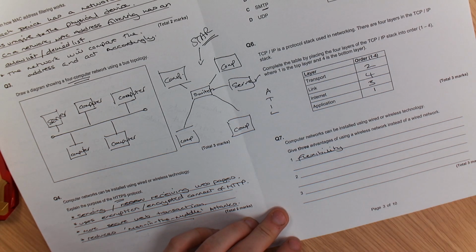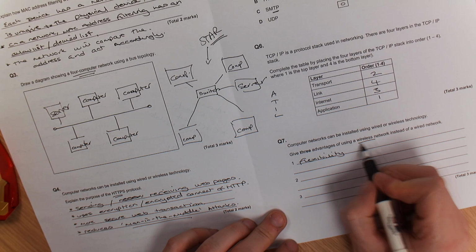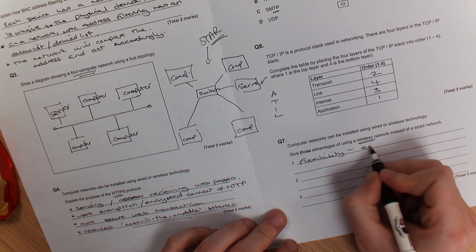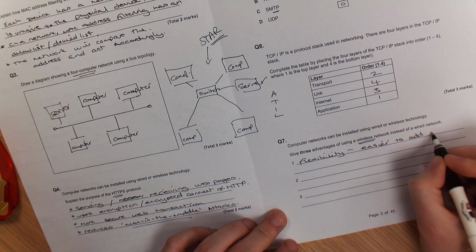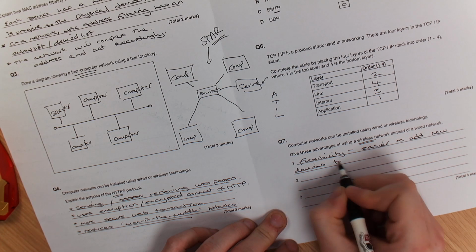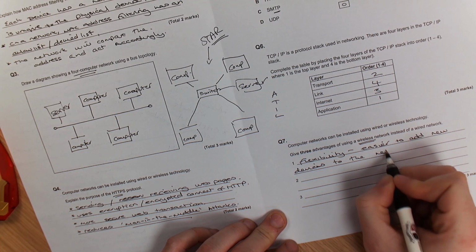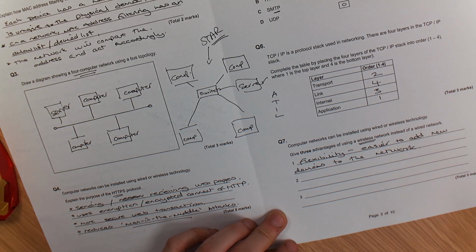It's easier to add new devices to the network if we've got wireless. You don't need to drill holes or anything like that.